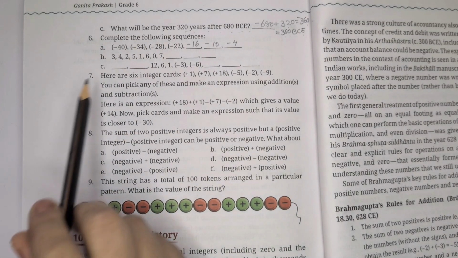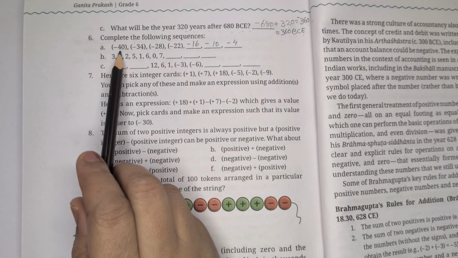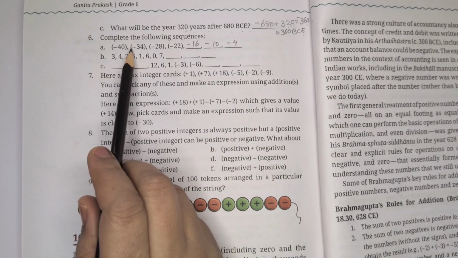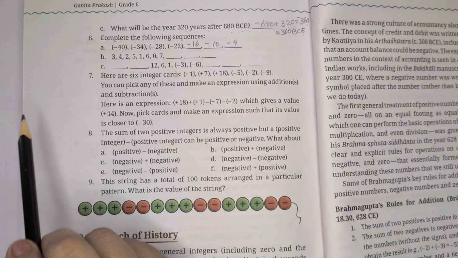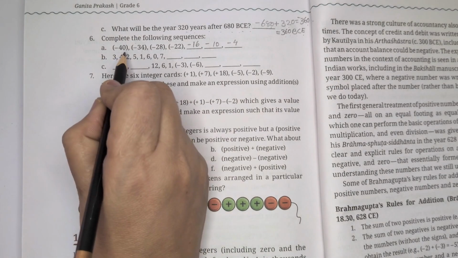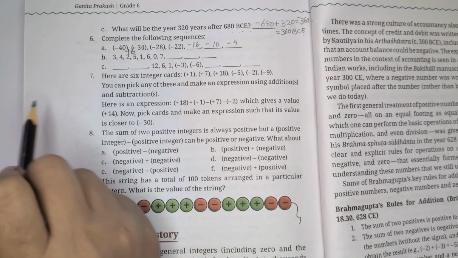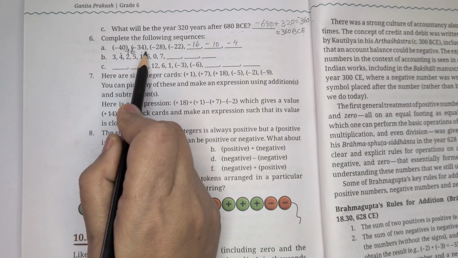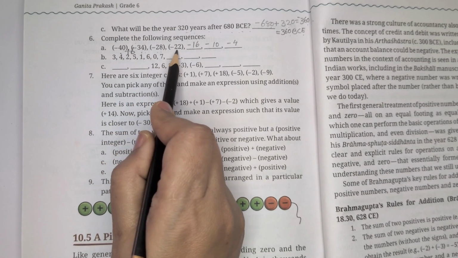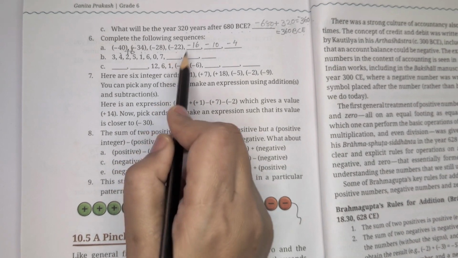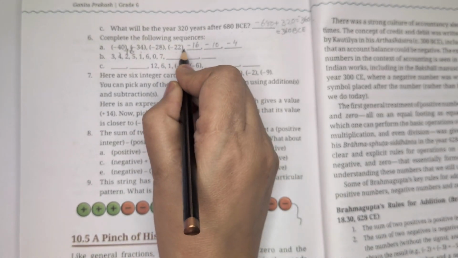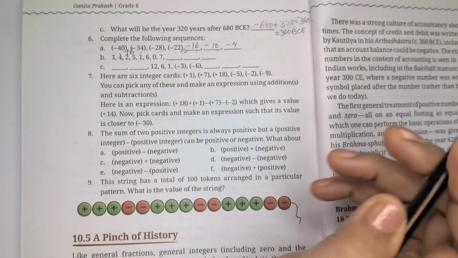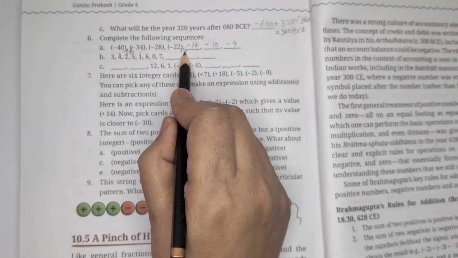Complete the following sequence. Look at the pattern here. Minus 40, then it is coming minus 34. So the minus 34, then minus 28. So we have to add here plus 6. If you are adding plus 6, minus 40 plus 6 is minus 34, again plus 6. It will come minus 28, minus 28 plus 6, minus 22, again add 6. If we are adding 6, it will come minus 16, minus 10, minus 4. Keep on adding plus 6.